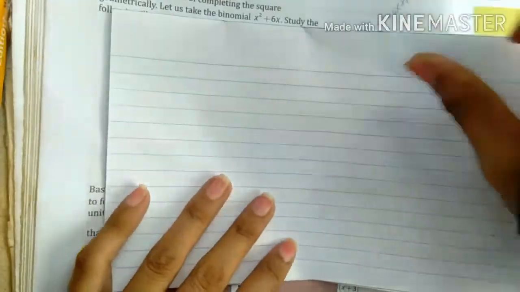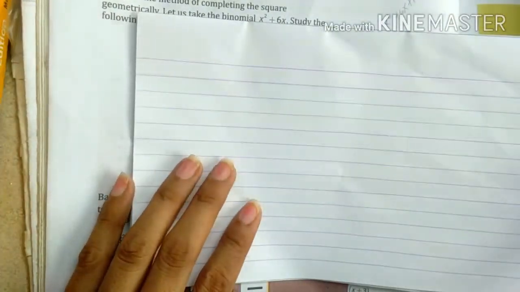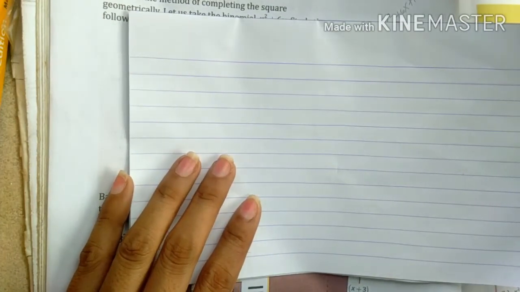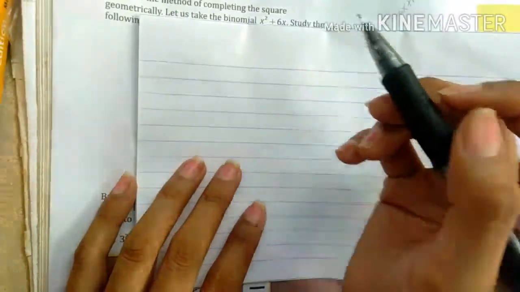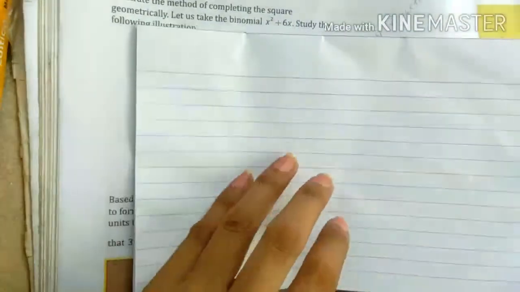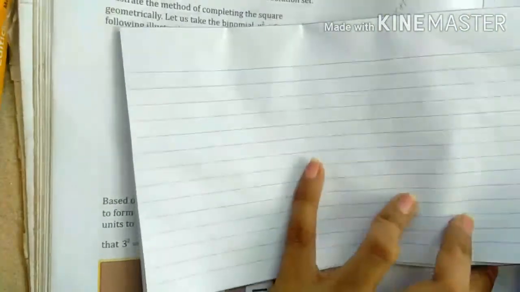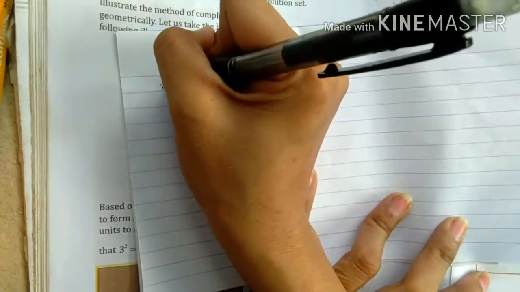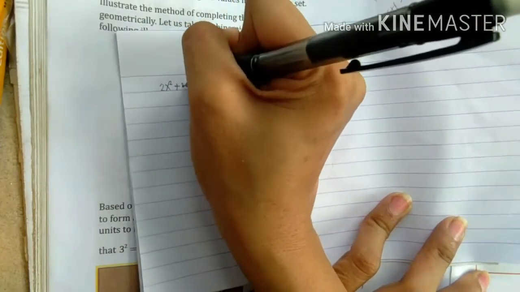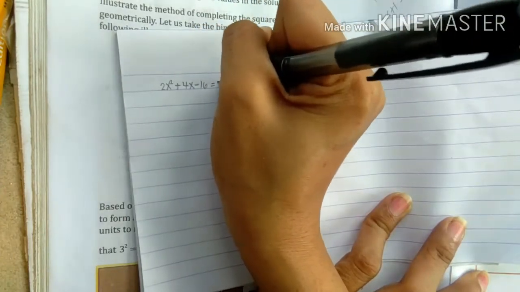Okay, another example: 2x squared plus 4x minus 16 is equal to 0.